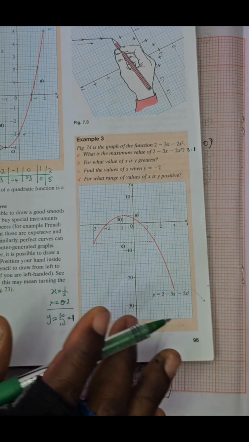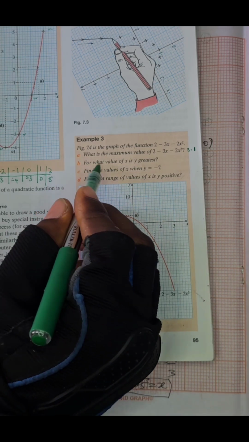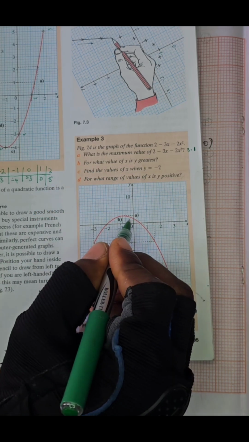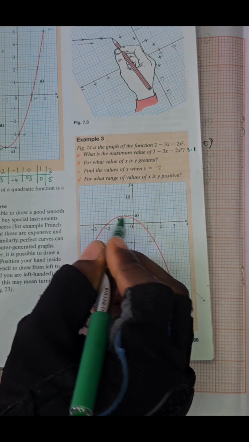0.1, 0.2, anything not more than 0.5 is not too bad. So that's for the first one. So what value of x is y greatest? So at the point where y is greatest, what is the value of x? So this is the greatest value of the curve.